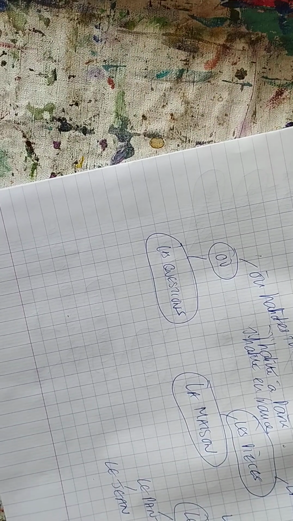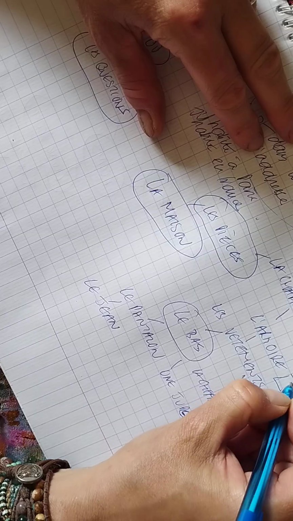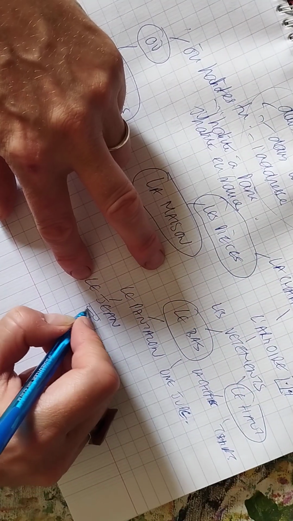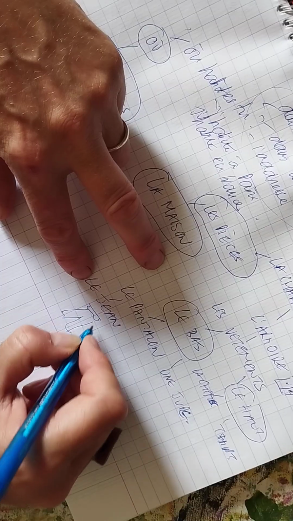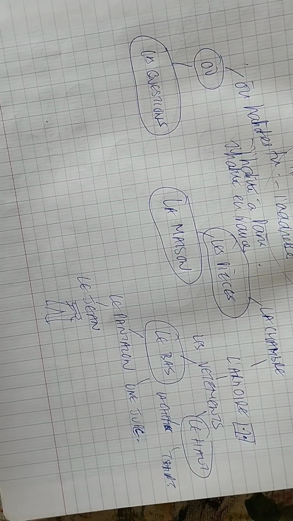And you know, you can draw little pictures to help you remember. So l'armoire, le jean. So you can draw very, very simple pictures. So it becomes a very visual exercise for you as well.